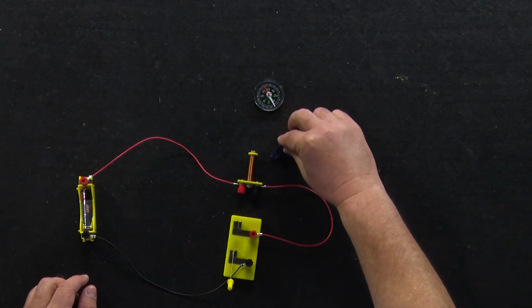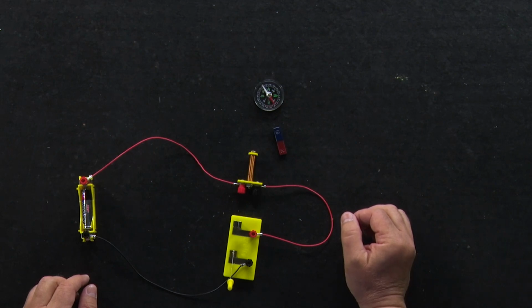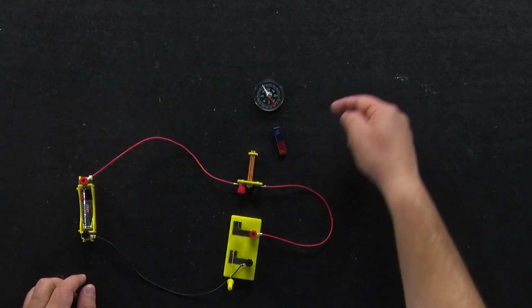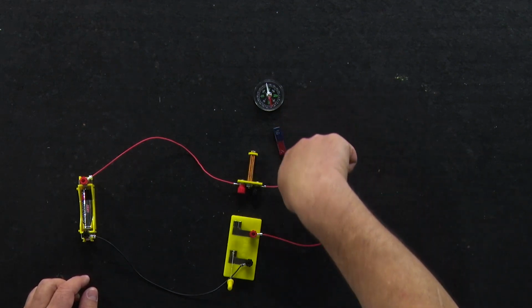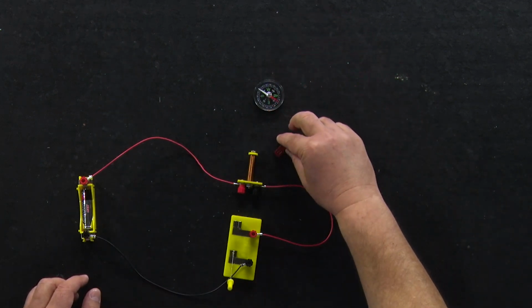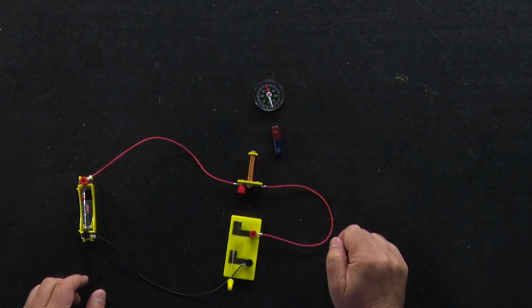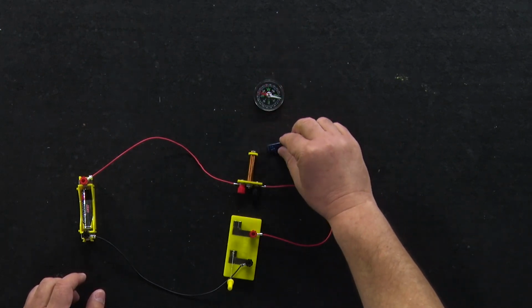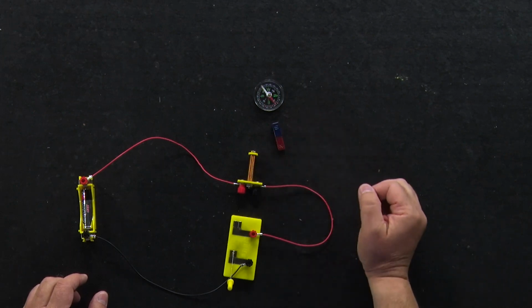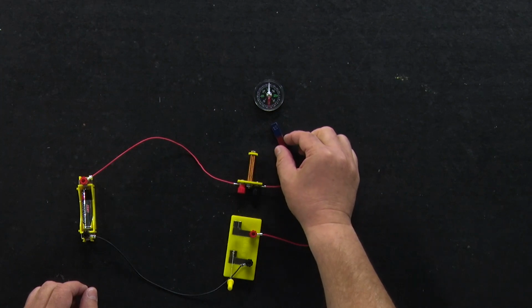So if I turn the magnet around, now the compass is pointing towards the south pole of the magnet. So once again, the magnetic field is coming out of the north pole of the magnet and going into the south pole. So the compass will point away from the north pole because the magnetic field is going out of the north pole, and the compass will point towards the south pole because the magnetic field is going into the south pole. So that is a bar magnet.